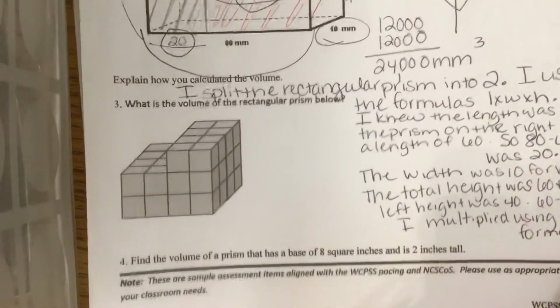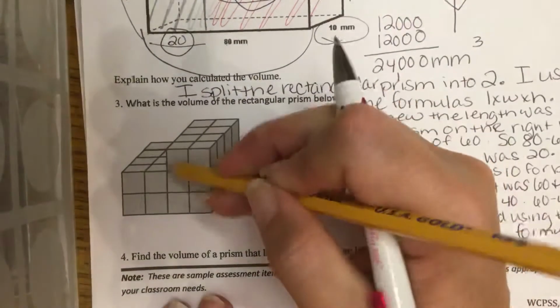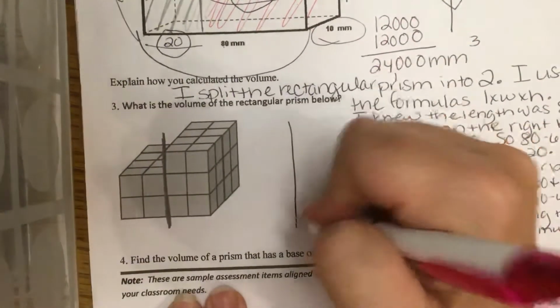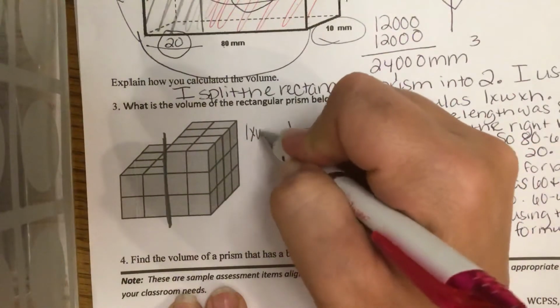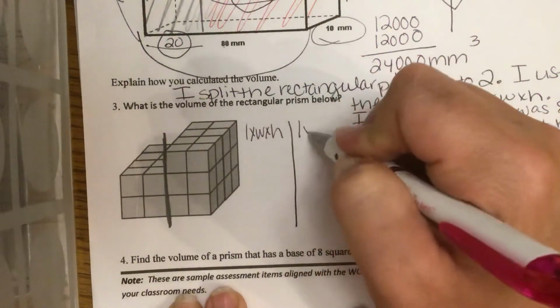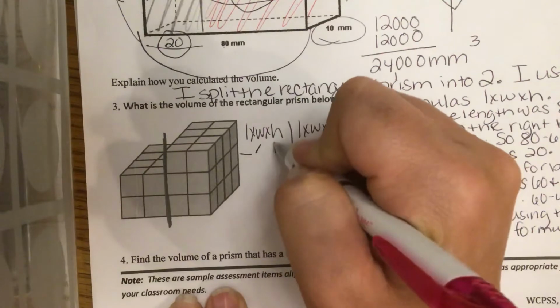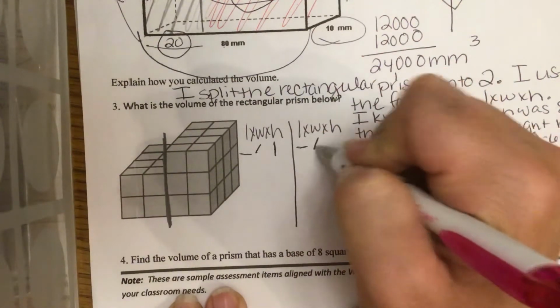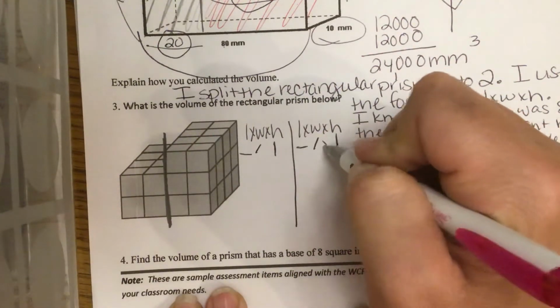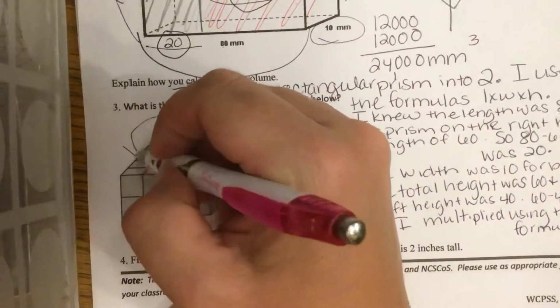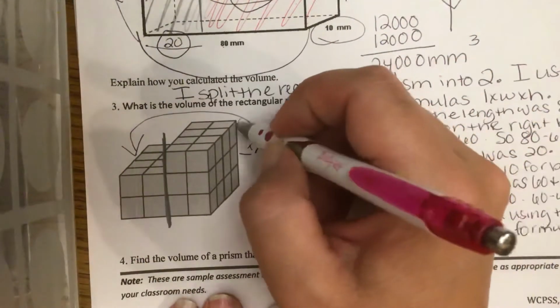All right, so let's go on to the next one. What's the volume? So I'm going to put this in 2 different parts. All right, so I need to have my 2 formulas. Length times width times height. And I'm going to show my 2 different methods. Or I'm going to write my dimensions down. There's this one over here, and this one goes here.